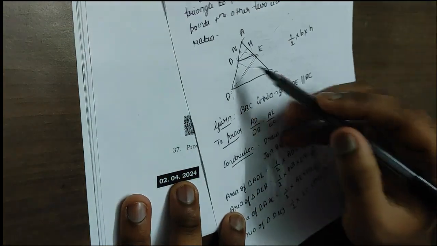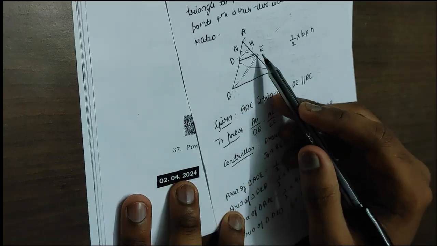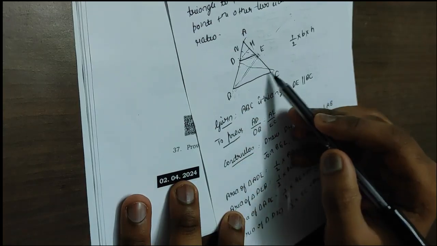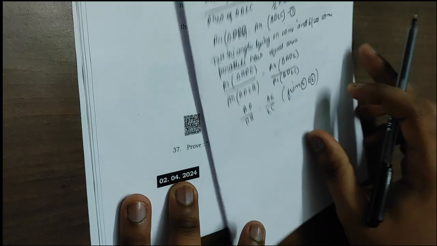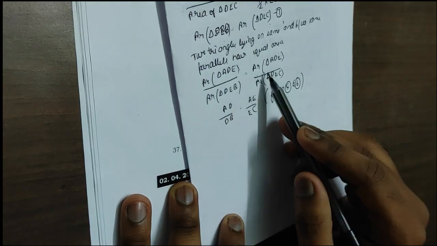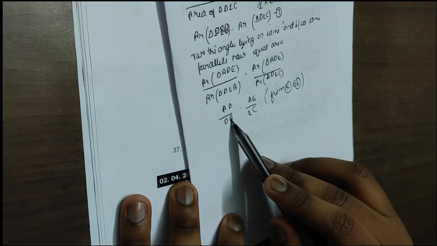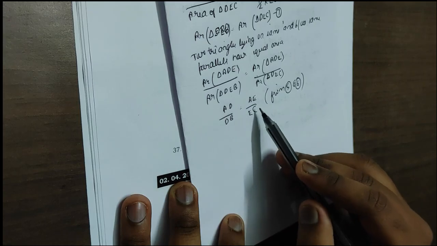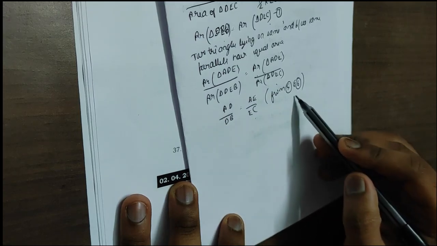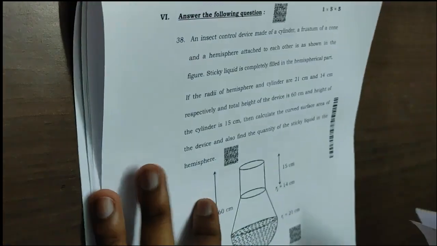These are the two triangles lying on the same base DE. Now area of triangle ADE by area of triangle DEB is equal to area of triangle ADE by area of triangle DEC. So we can write from this AD by DB is equal to AE by EC, that is from the 5th and 6th equation. Now let us focus on the 5 mark question.